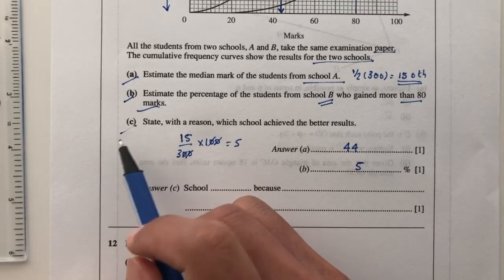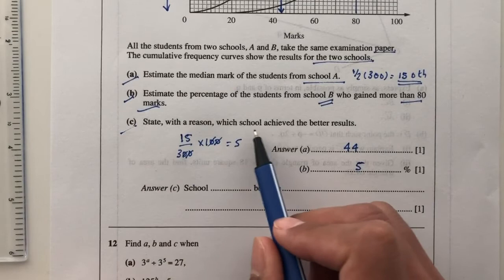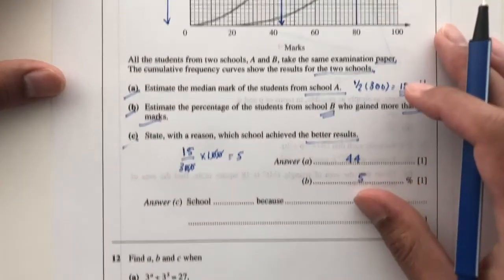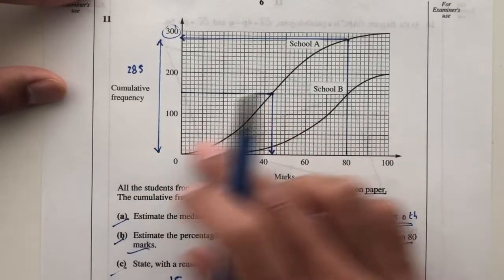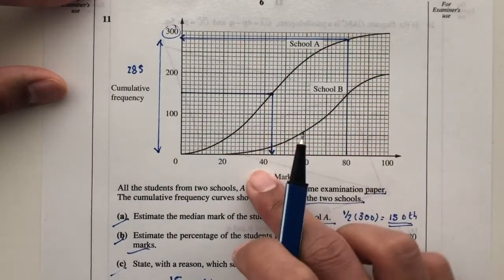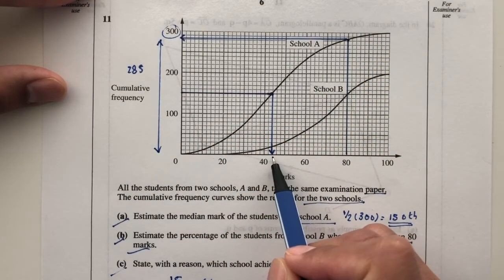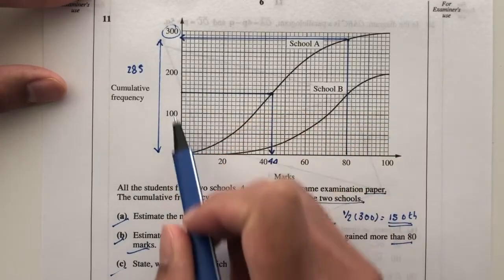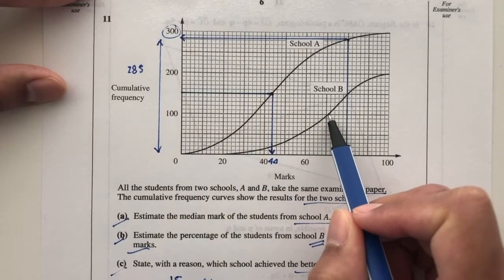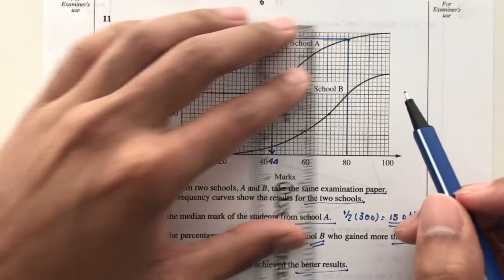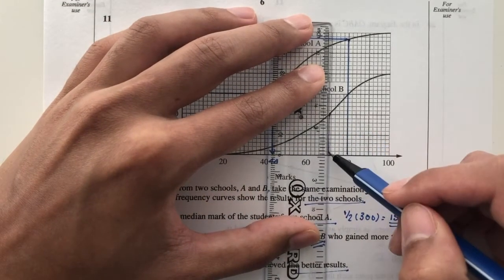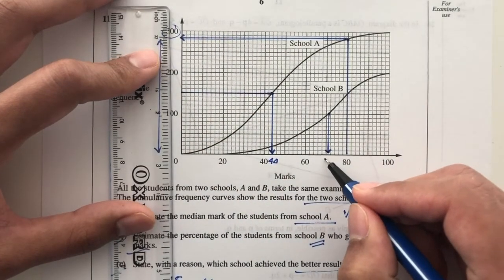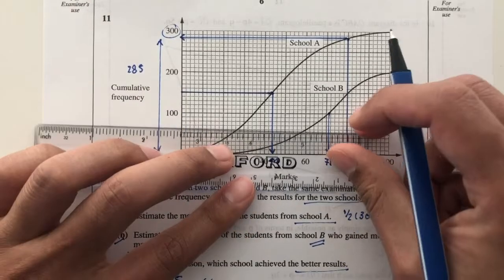Now for part C, state with reason which school achieved the better results. In this case, we can just compare the median. For school A, the median is about 44. For school B, the median will be what? This is 200, so there will be 100. It will be about here. So in that case, on average, school B has done better. As you can see, the median is 71.